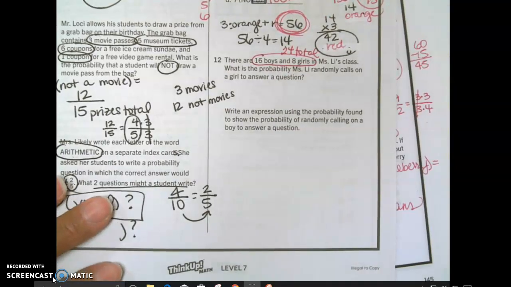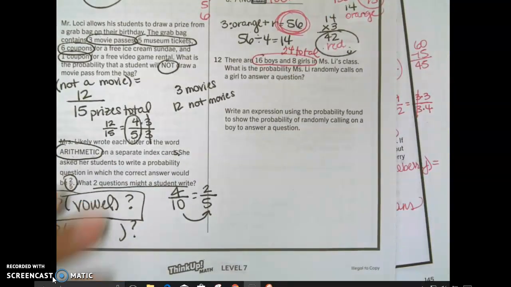What is the probability Miss Lee randomly calls on a girl to answer the question? What do I need to know to make the probability? How many girls there are in the total.